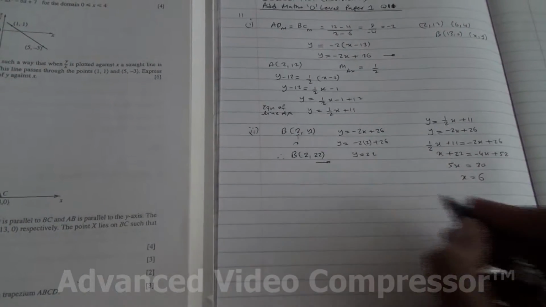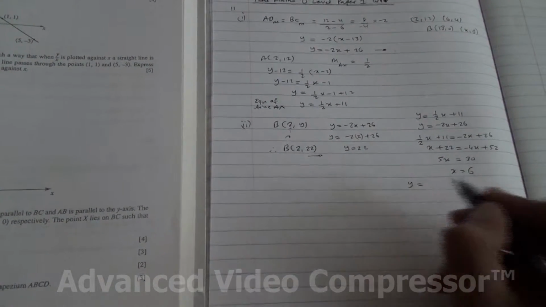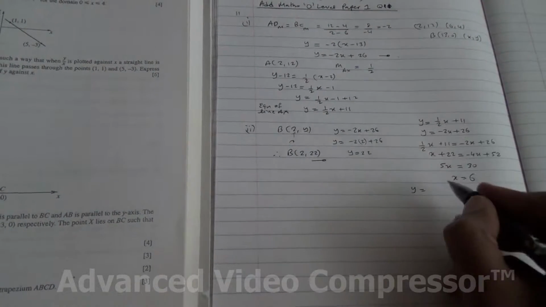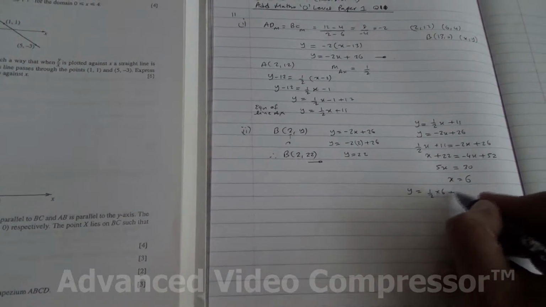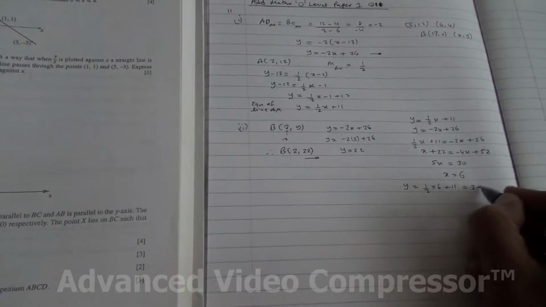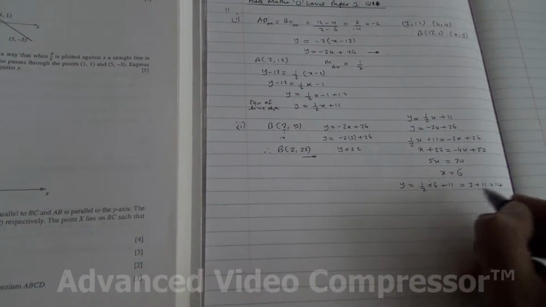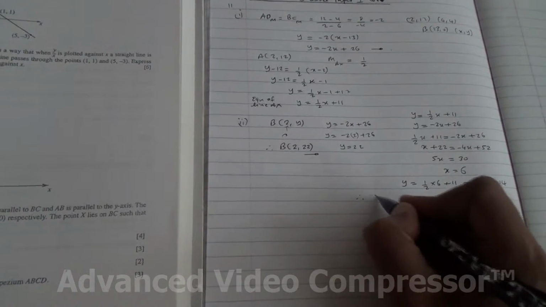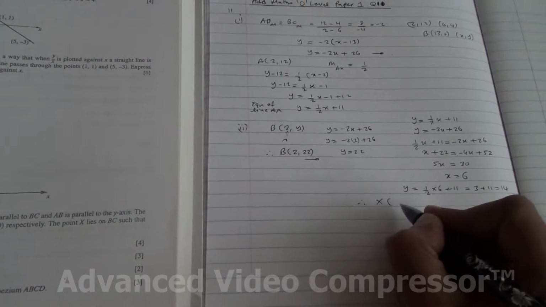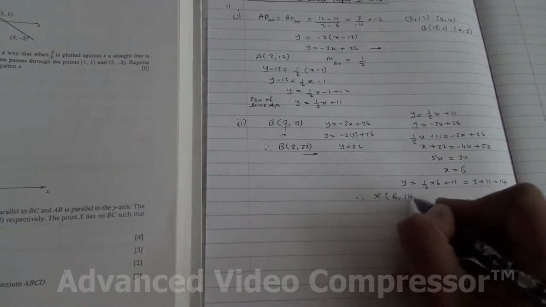What about the y-coordinate? The y-coordinate is going to be half x plus 11. So half times 6 plus 11. That is 3 plus 11, and it's going to be 14. Therefore, the coordinates of X are (6, 14). Here we are.